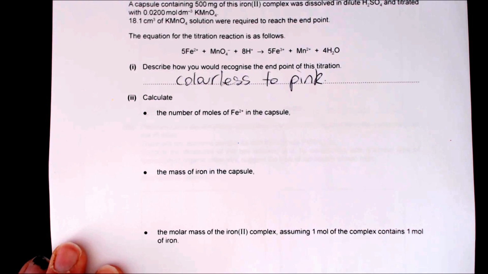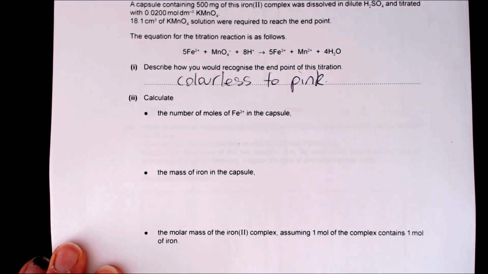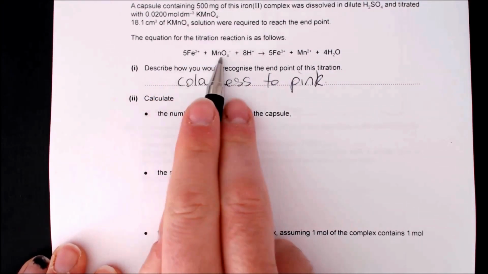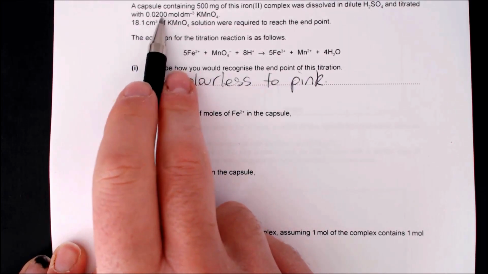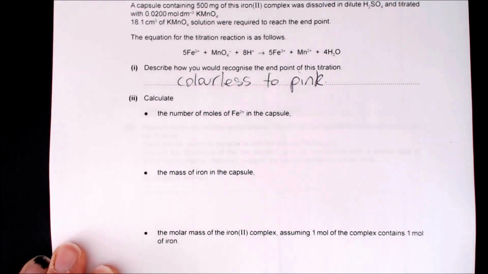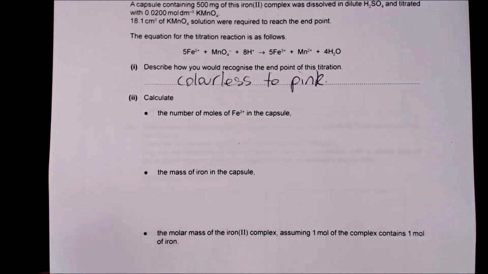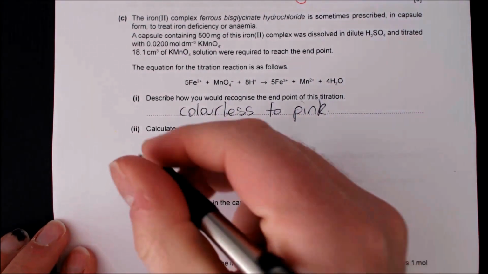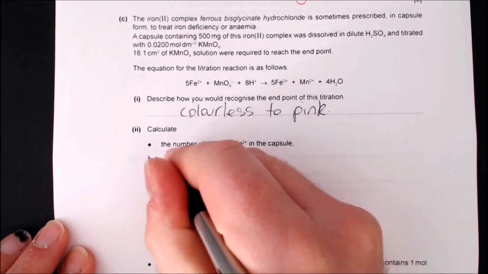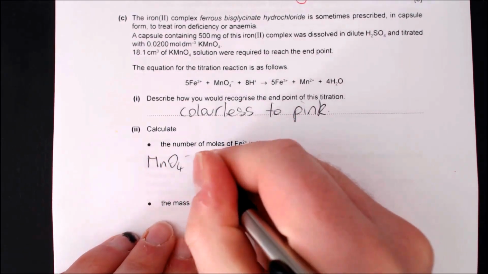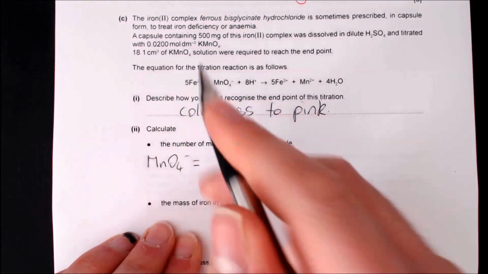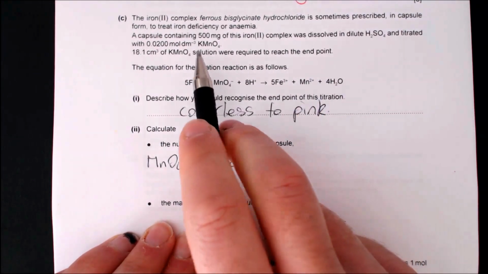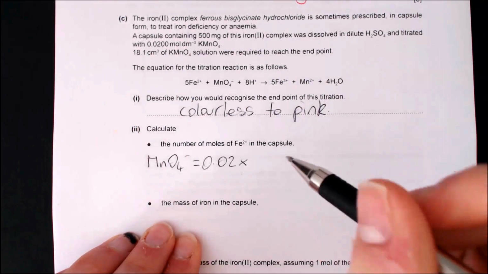Right, so what we need to do is work out the number of moles of manganate first, then use our equation to work out the number of moles of iron. We can work out the number of moles of manganate because we have the concentration and we have a volume as well. So we're going to work that out first. It's kind of an indirect way. I'm just going to drag that down so we can see it. Right, so we're going to put MnO4 minus. So this is the number of moles. And we're going to take the concentration, which is going to be 0.02. We're going to multiply that by the volume that was needed to reach the end point, which is 18.1.